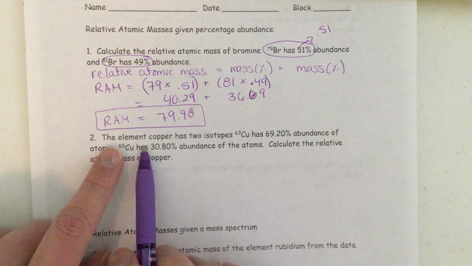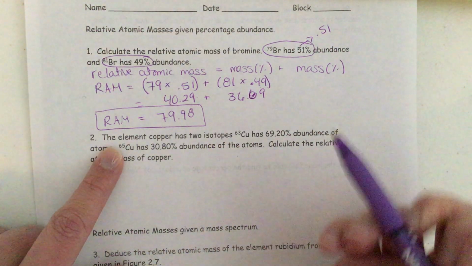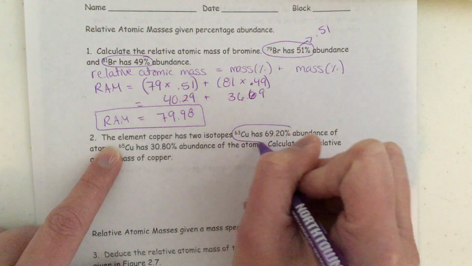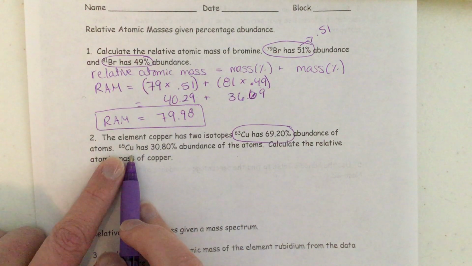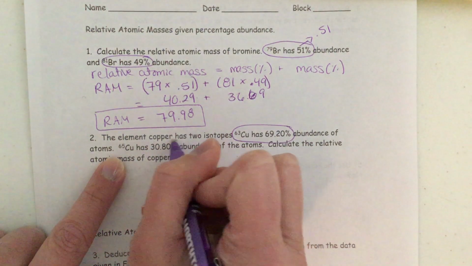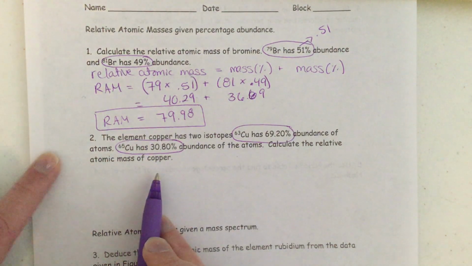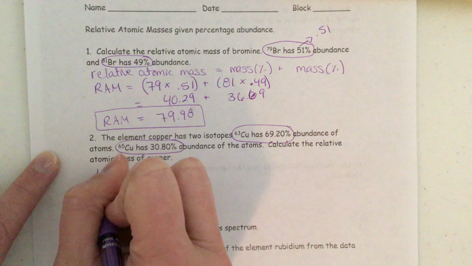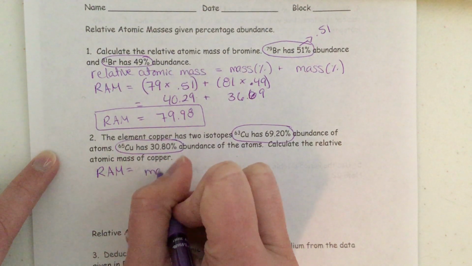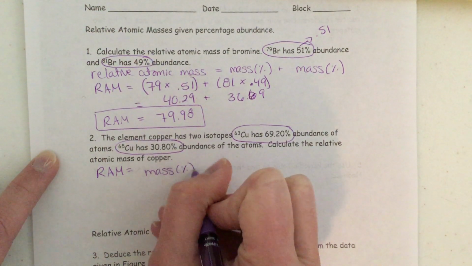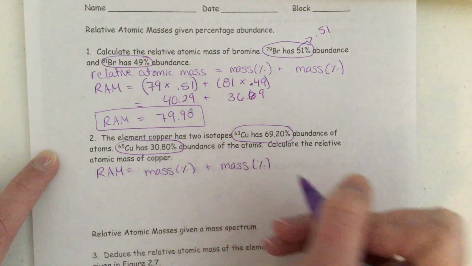All right. The element copper has 2 isotopes. Copper 63 is 69.20% abundance of atoms. I'm going to circle those because they're going to go together. Copper 65 has 30.80% abundance of atoms. Calculate the relative atomic mass of copper. So I'm going to start off with that formula. Relative atomic mass is mass times percent plus mass times percent.